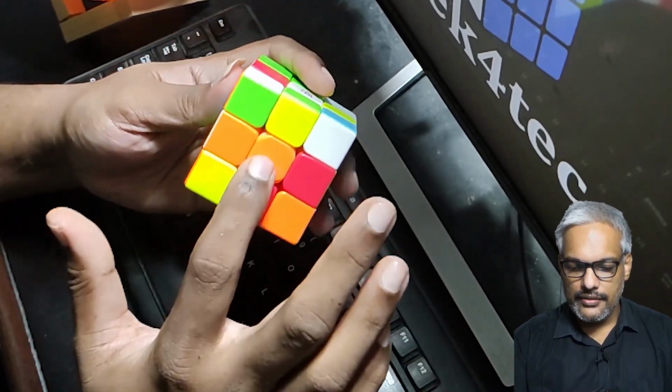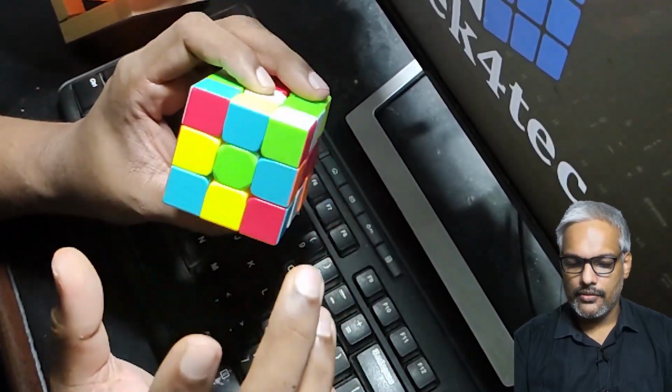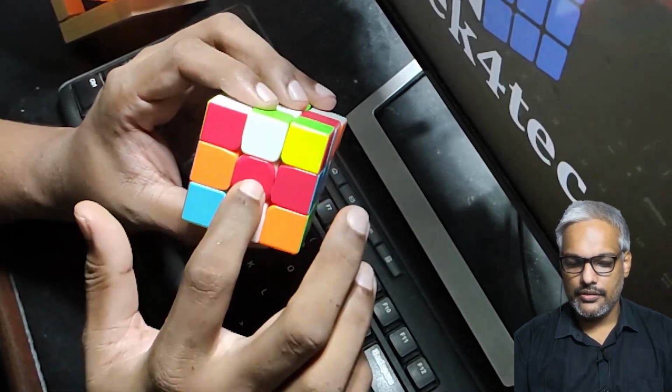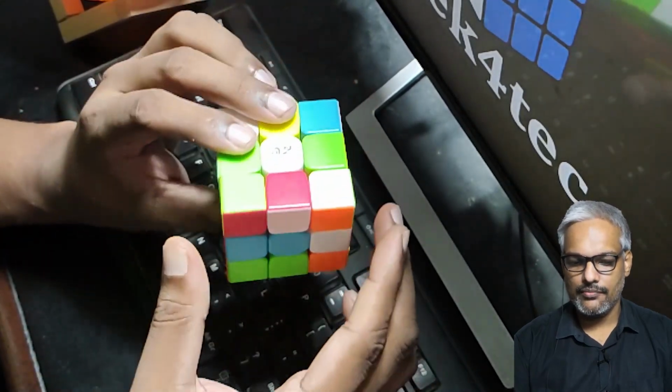So just by looking at this side, you can say that this is the orange side. Just by looking at this side, you can say that this is the green side, this is the red side, this is the blue side, this is the white side, and this is the yellow side.